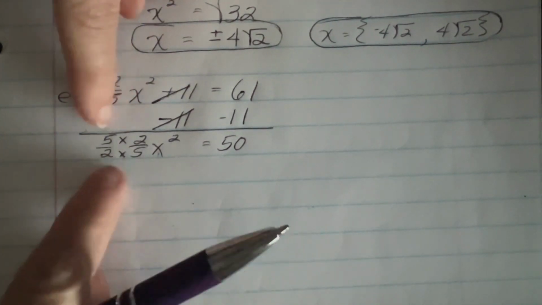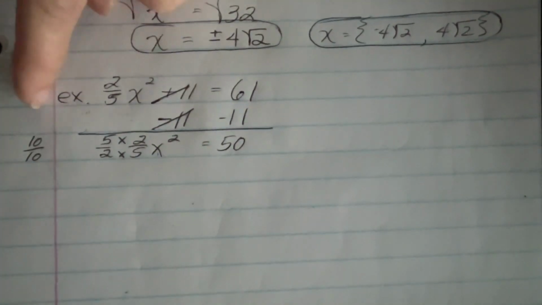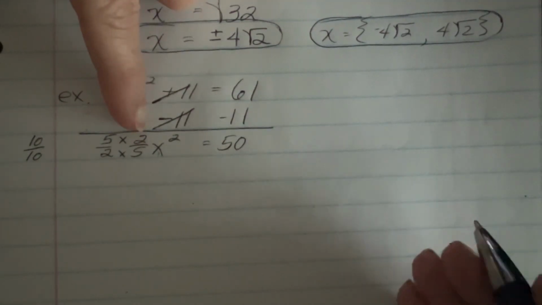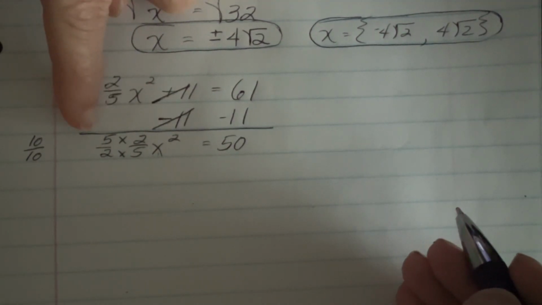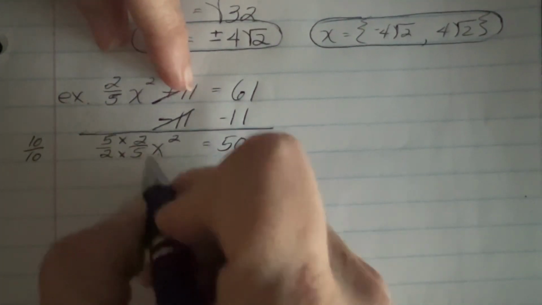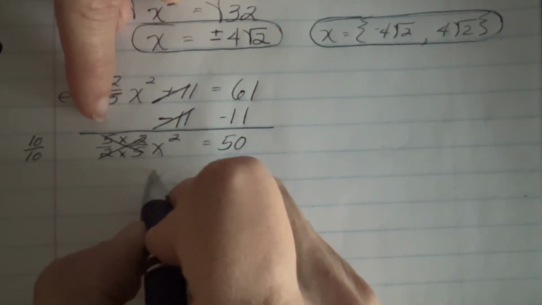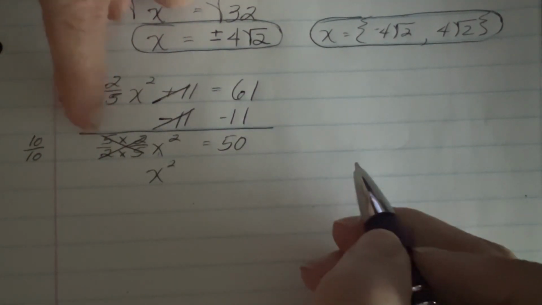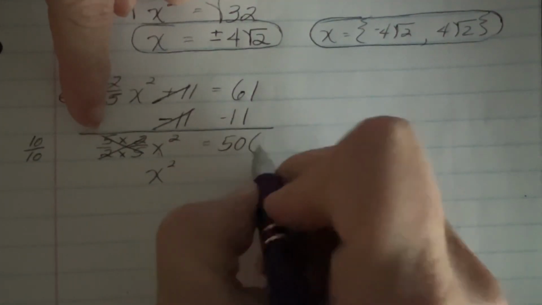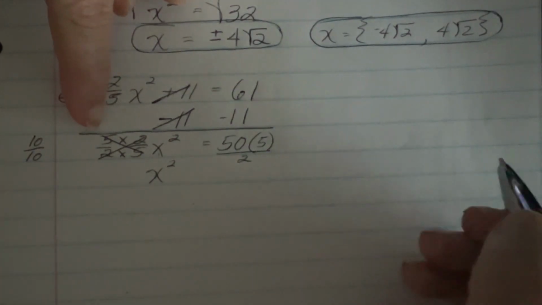When we multiply by the reciprocal, these two numbers become 10 over 10. 10 over 10 is 1. So now I've officially got a 1 that I no longer have to write. This is why we multiply by the reciprocal. So these cross cancel into a 1, and I have x squared. But since I multiplied by 5 on this side, I multiply by 5 on this side and divide by 2.